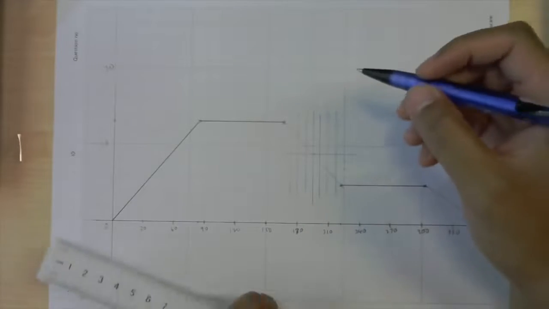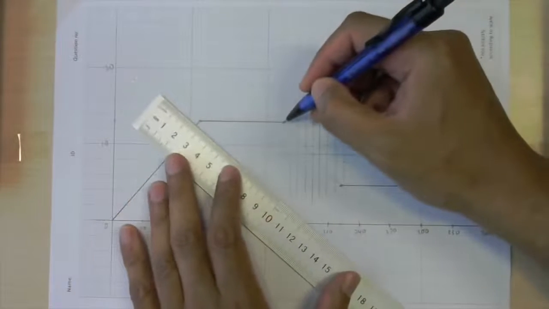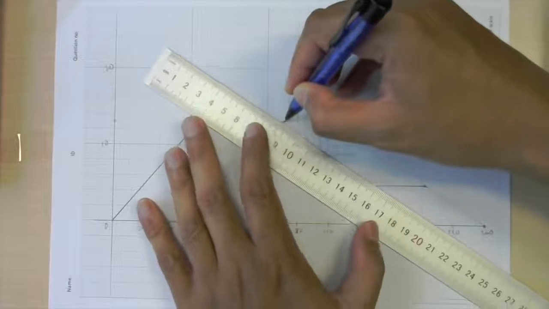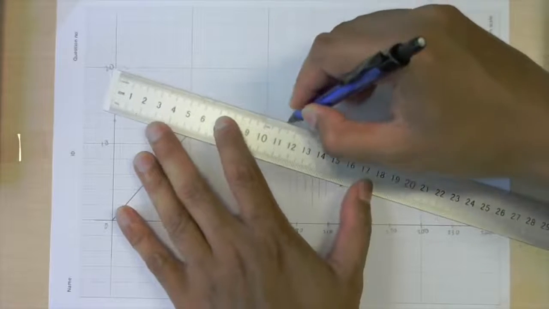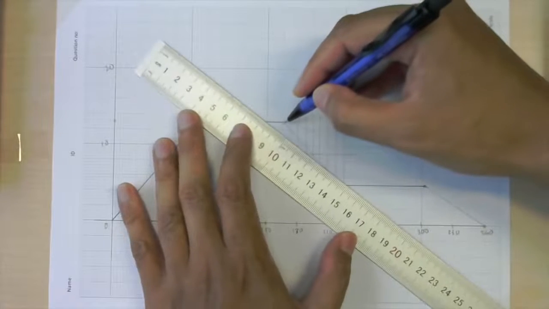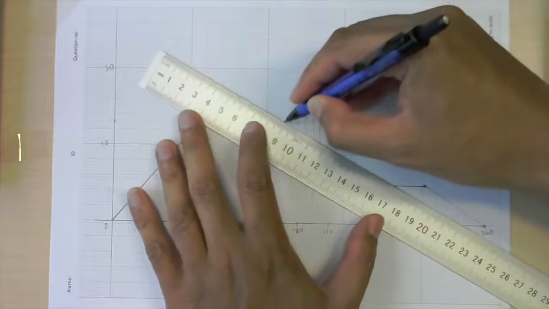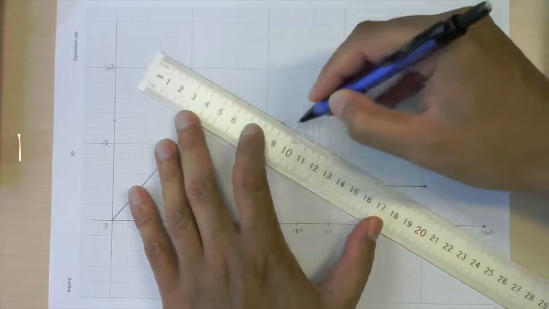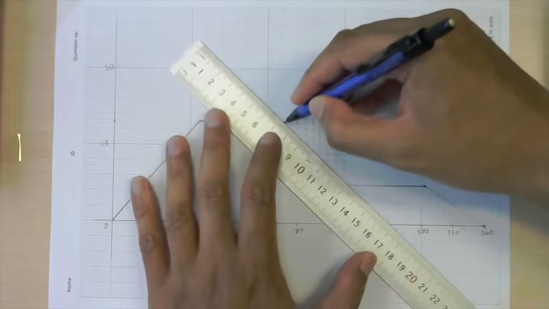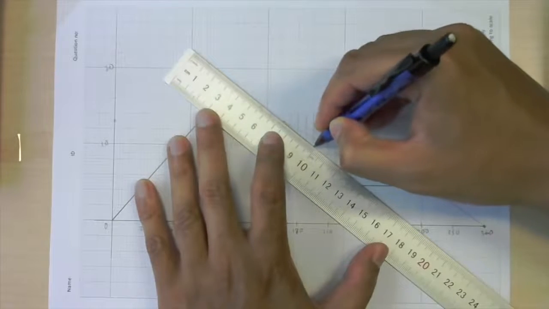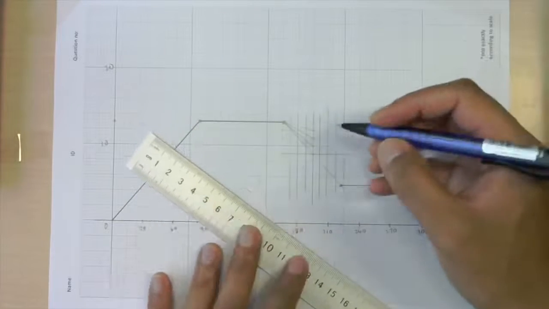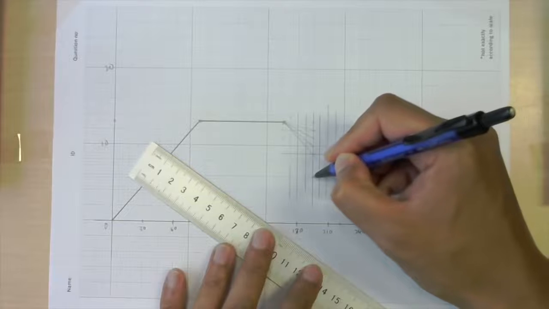Okay, so you need to draw the straight line. This, this, this, same part here.